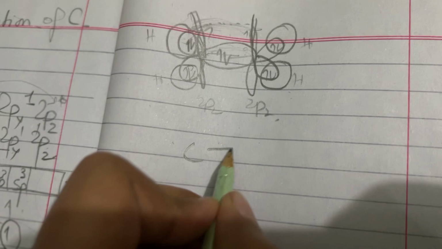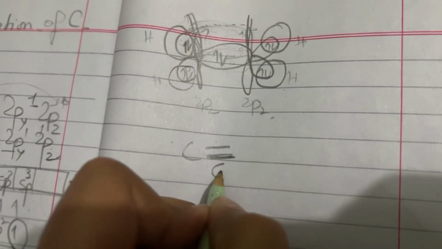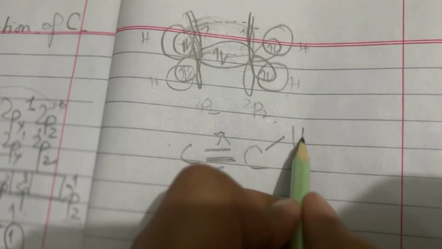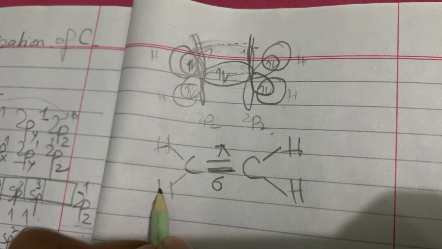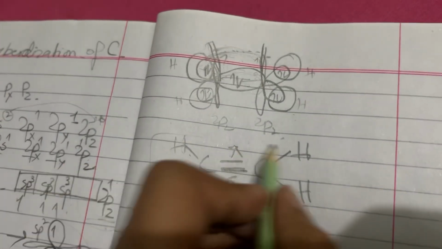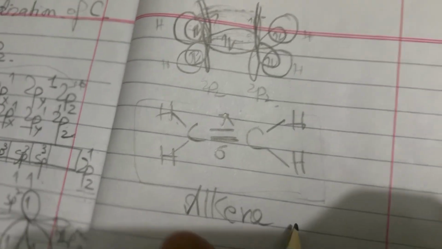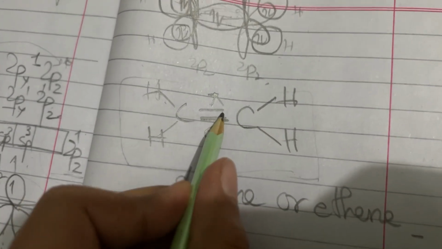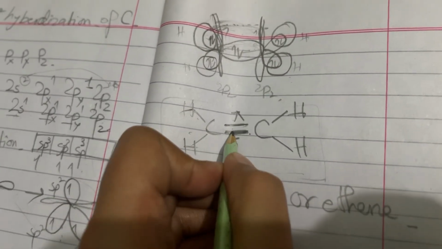So we can write here a double bond. This bond is sigma, and the sideways overlapping bond formed is known as the pi bond. This is another carbon which forms bonds with hydrogen, okay? Form with hydrogen. This is and this. Okay, so this is our alkene molecule, alkene or ethene. So sp2 hybridization takes place in those atoms which undergo double bonds, okay?